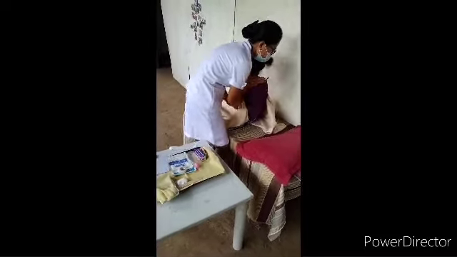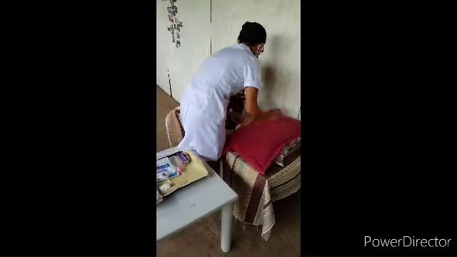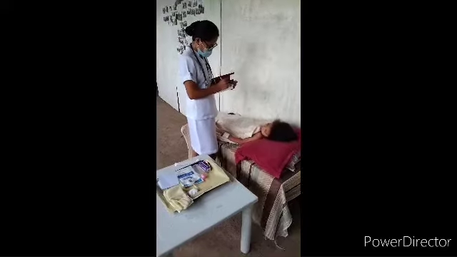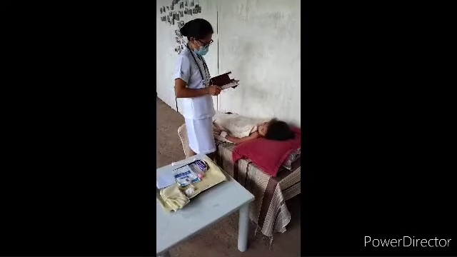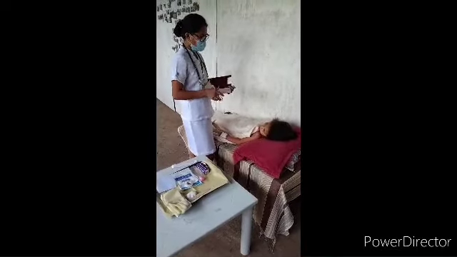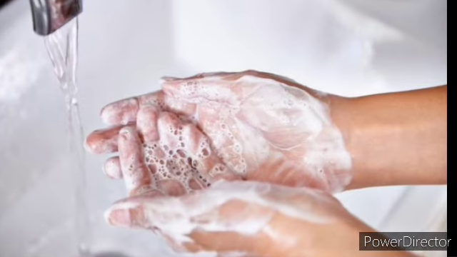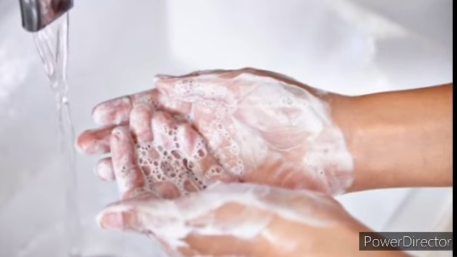Assist the patient to a comfortable position. This ensures patient comfort. Evaluate the patient's response to the procedure and medication. The patient needs to be evaluated for any adverse effects from the medication or procedure. Lastly, perform hand hygiene. Hand hygiene deters the spread of microorganisms.